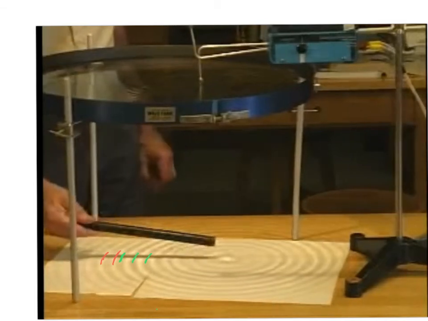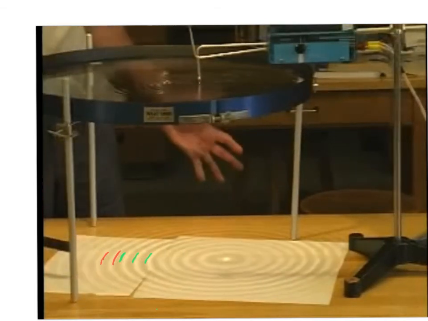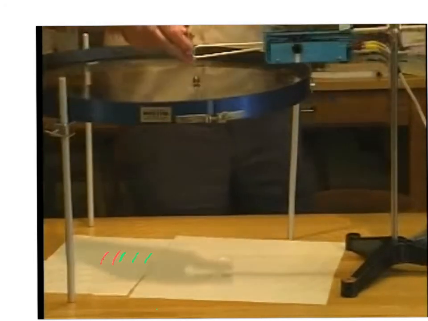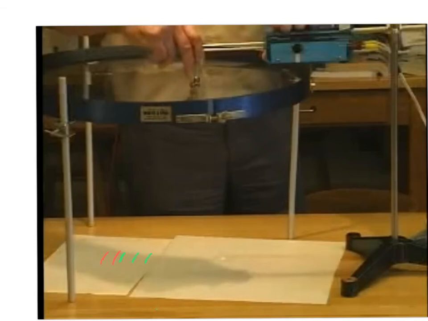But very little, and so you see the waves spread out in a circular fashion. That's not particularly interesting. It gets more interesting when we put the second source in.